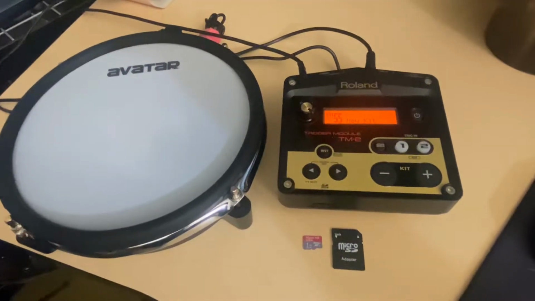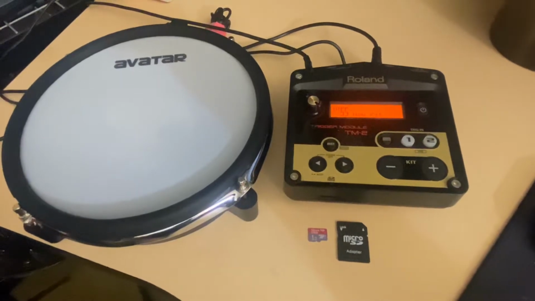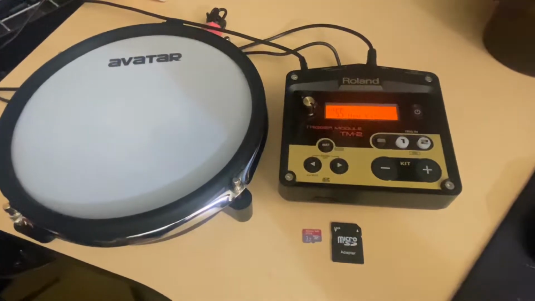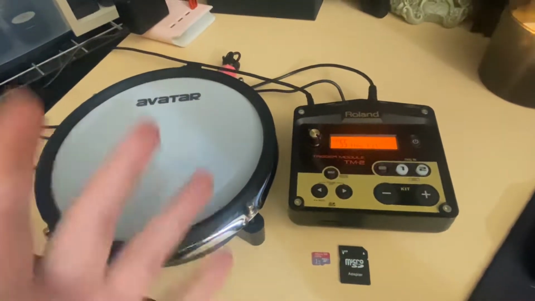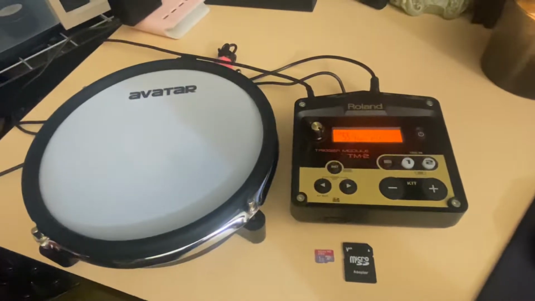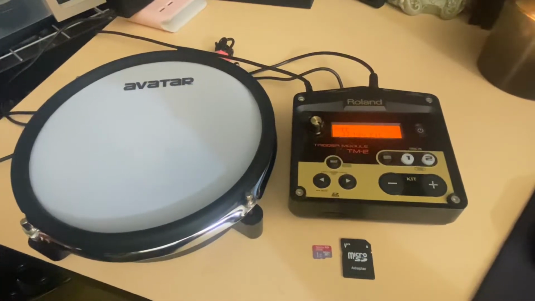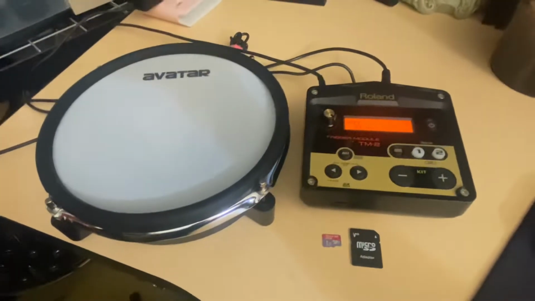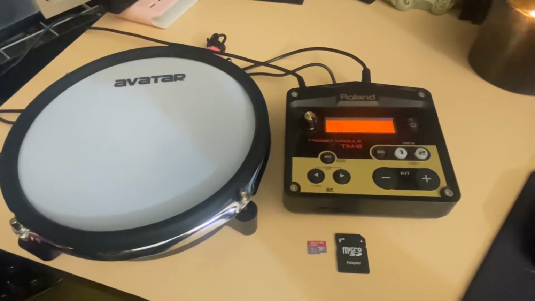Hey everybody, I'm going to show you a video on how to create your own samples, input those samples into the Roland TM-2 module here, and then assign those samples to a pad or any kind of trigger. I have looked for months on videos that explain this process, and nobody has been able to explain it to me in a way that makes sense or that isn't jumping through hoops, but I'm going to change that.